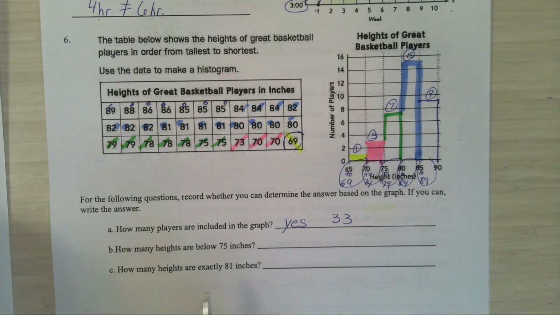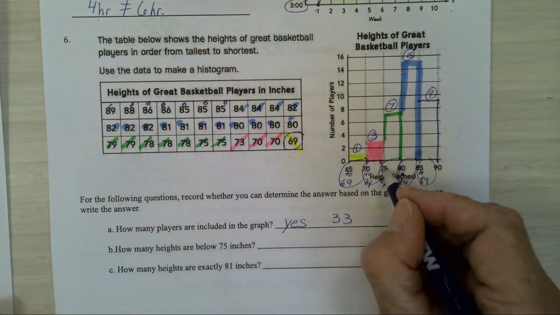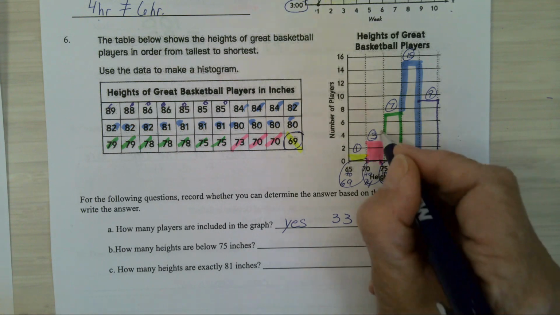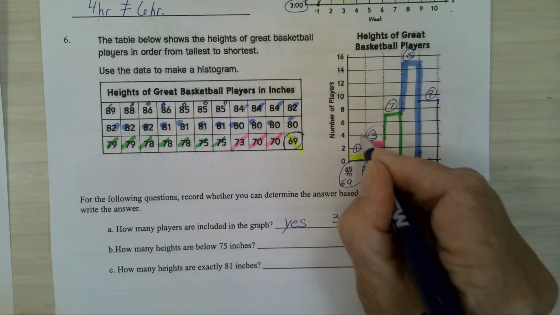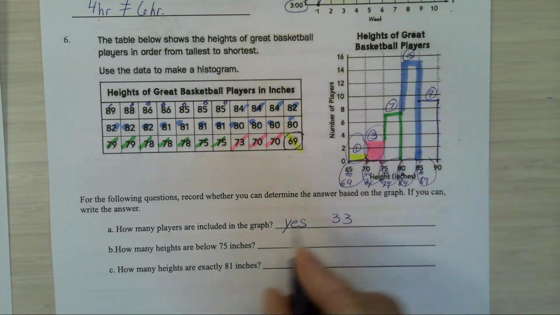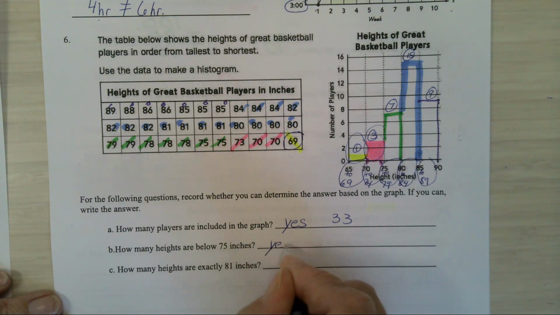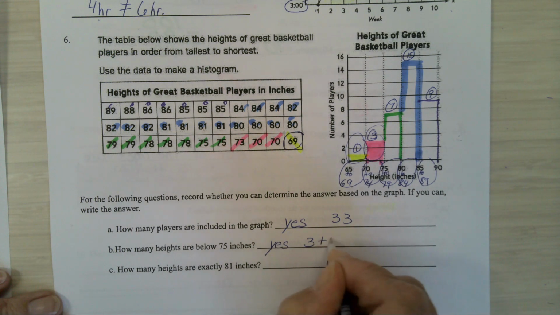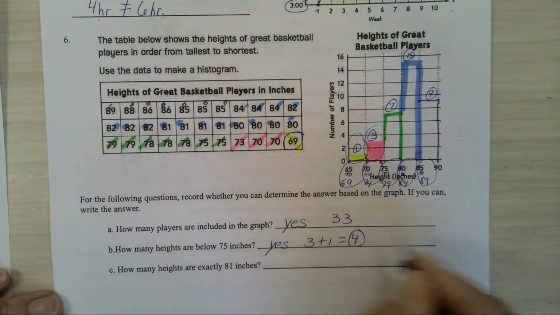How many heights are below 75 inches? Well, that's pretty easy. It's going to be this one and this one. So we can answer that, and the answer is 3 plus 1, which equals 4.